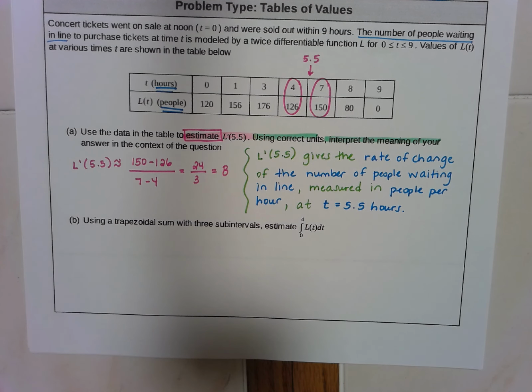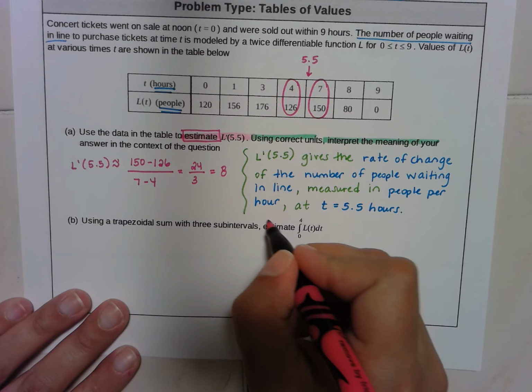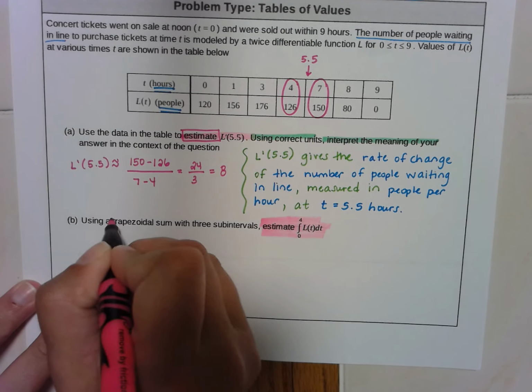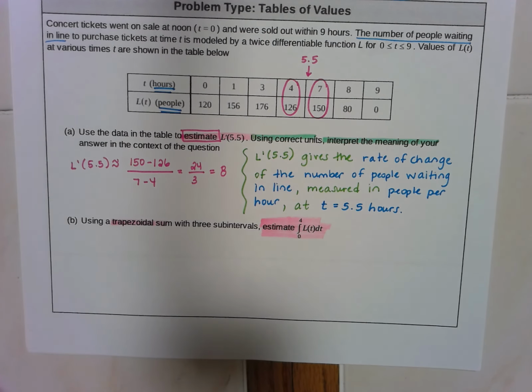Now, part B of this question says, using a trapezoidal sum with 3 subintervals, estimate the integral from 0 to 4 of L of t dt. So what we're going to do here is really only one thing, estimate this integral, but they tell us specifically to use a trapezoidal sum.